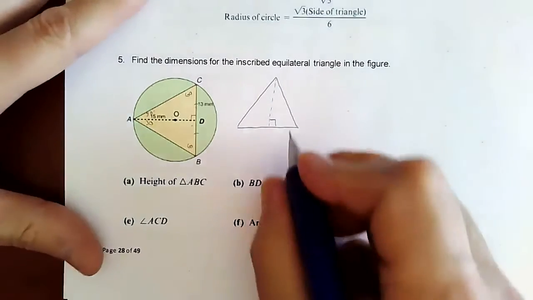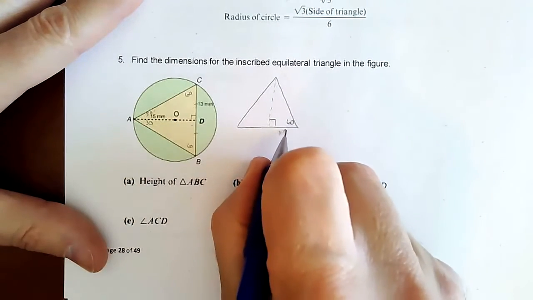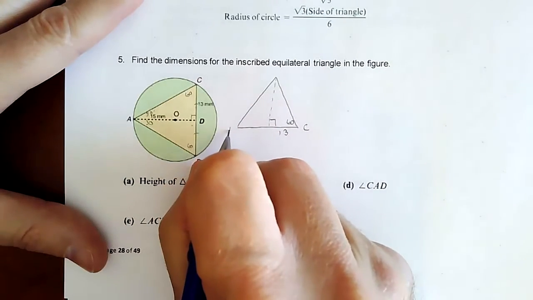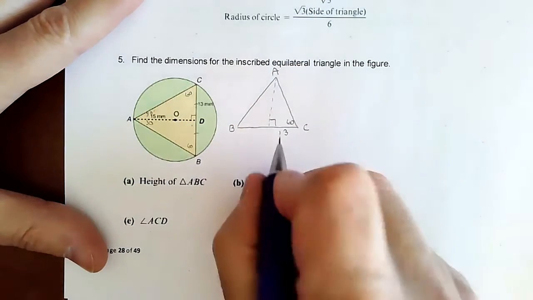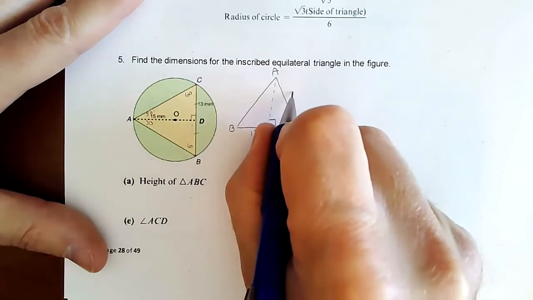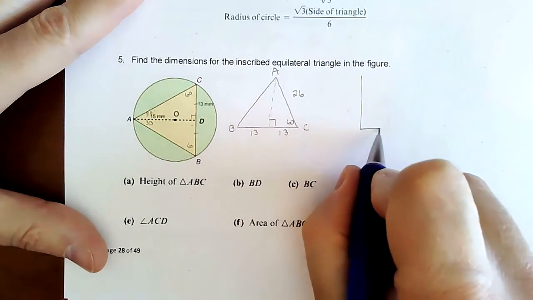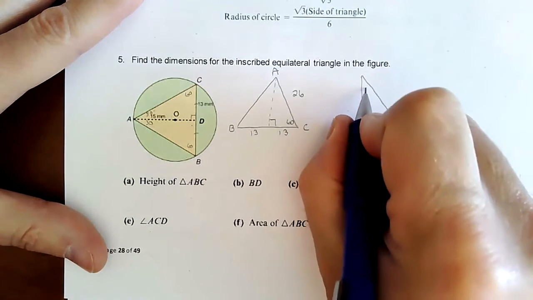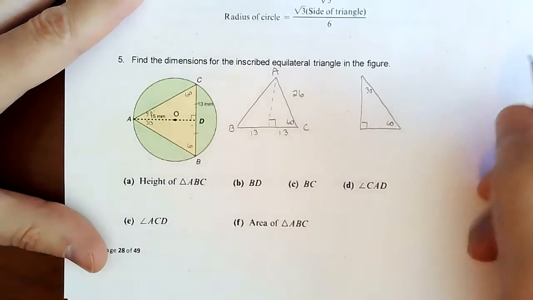And what I get out of this is, if I just start to focus on one side, this is 13. This is C, B rolled to here, and A rolled up to the top. So this is 13. That would make this 13, which makes the whole length 26, which makes that 26. So let me just focus on this triangle, we get ourselves a 30, 60, 90 triangle.